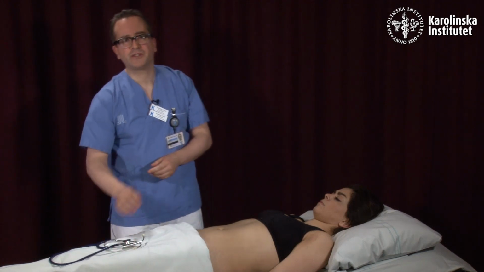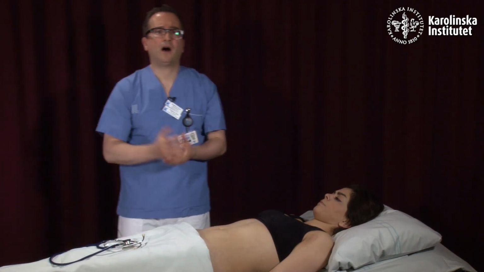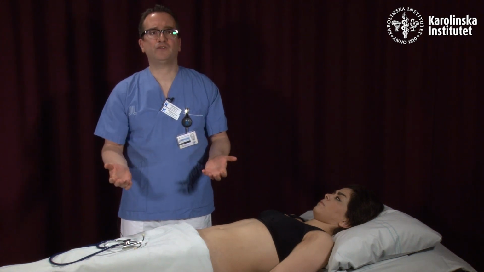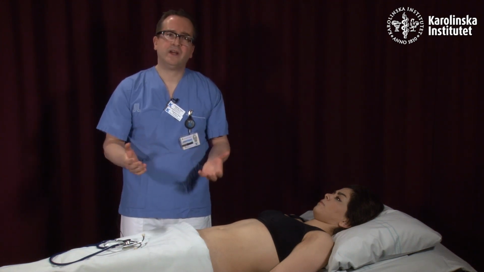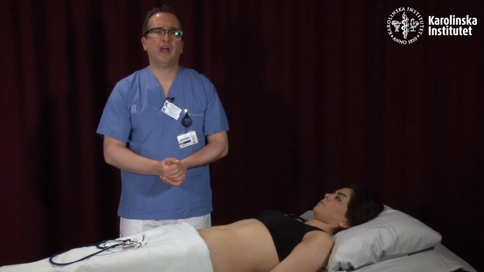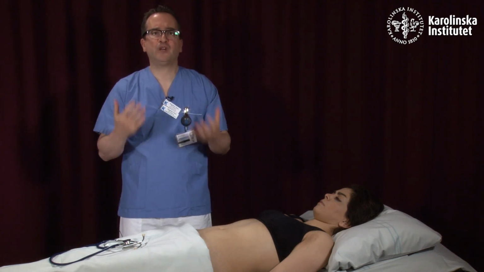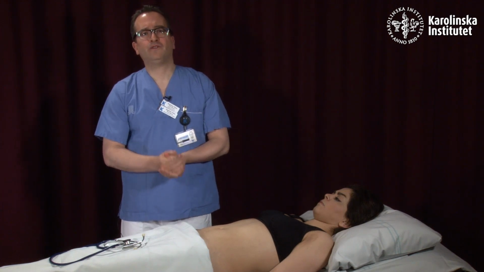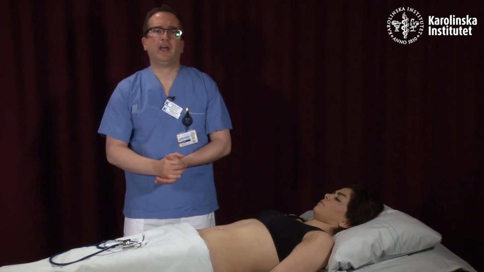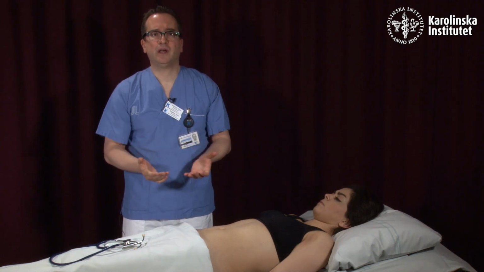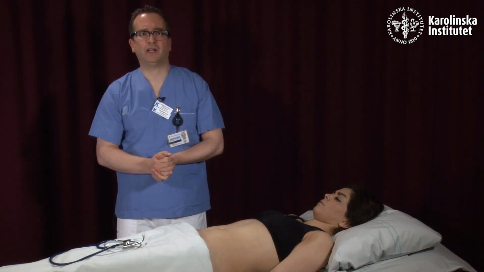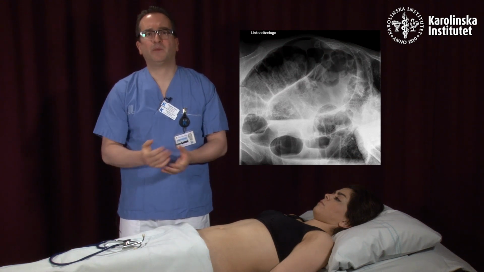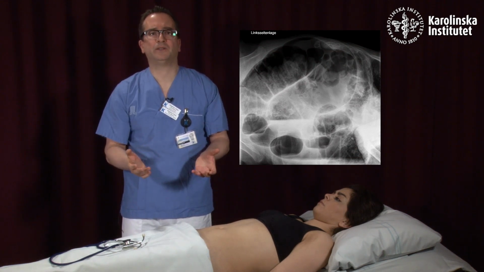So the important questions you have to answer: are there bowel sounds? In patients with paralytic ileus, for example, you cannot hear any bowel sounds at all. Then you have to answer the question, what is the frequency of bowel sounds, if there are any? The frequency can be increased in patients with gastroenteritis and diarrhea, or it can be reduced in subileus or a paralytic ileus.